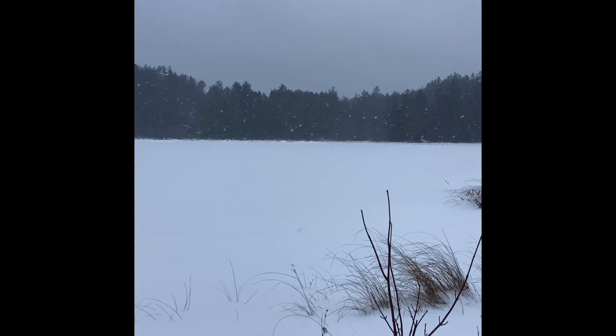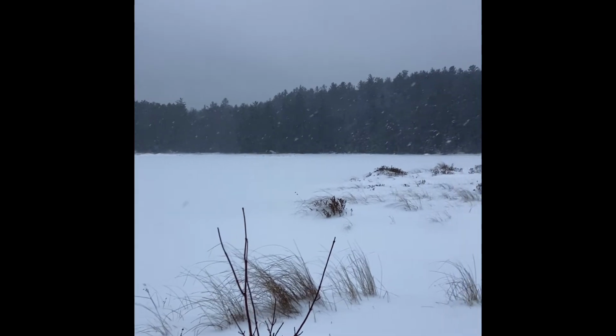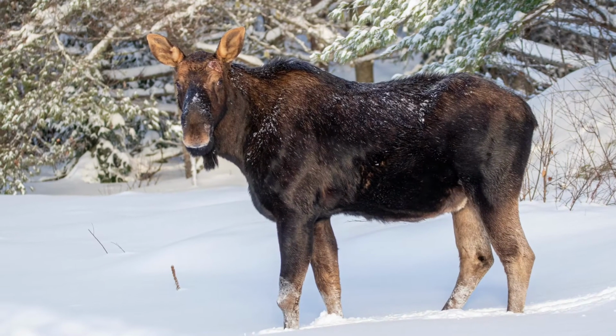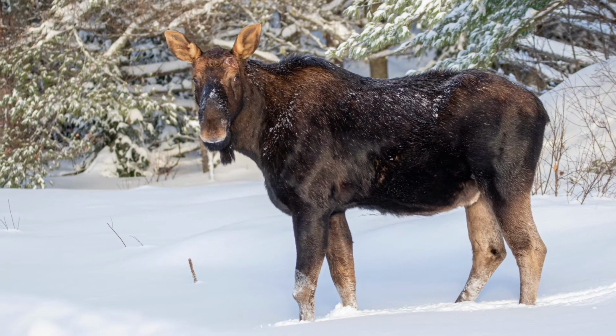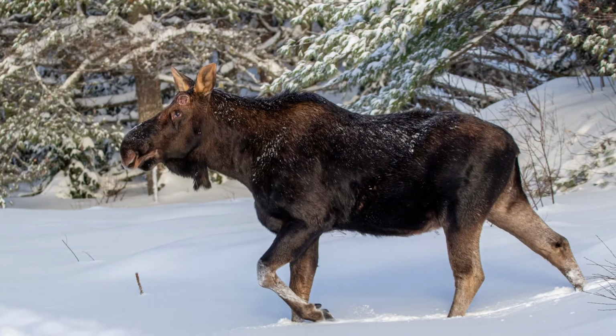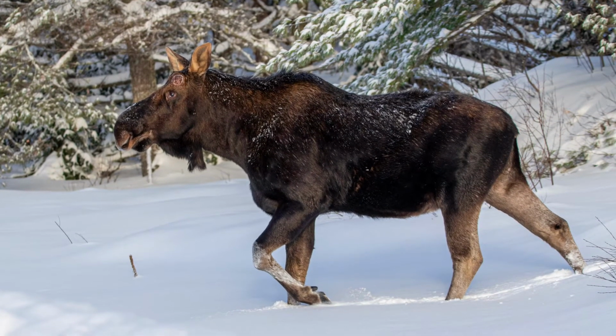Also, this is a great habitat for moose, and they're often seen along the water's edge in the summer, nibbling again on the water lilies and the aquatic plants, and then in the winter on the hemlock needles and sometimes bark.